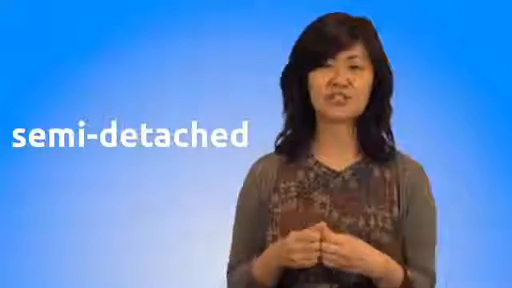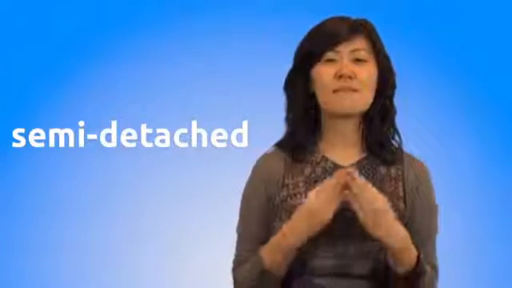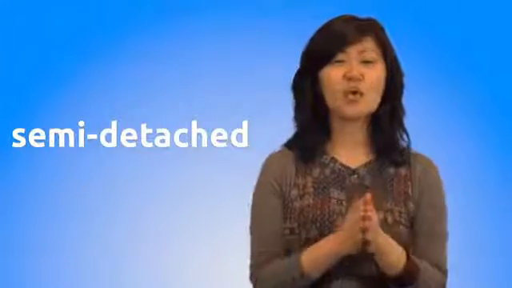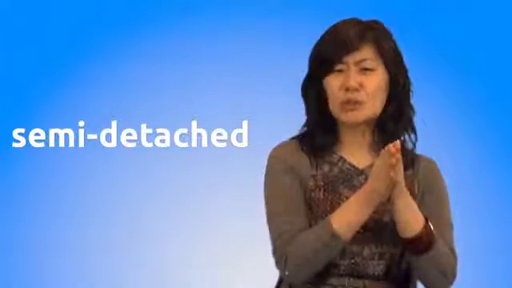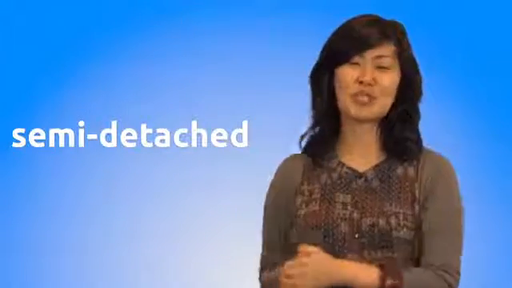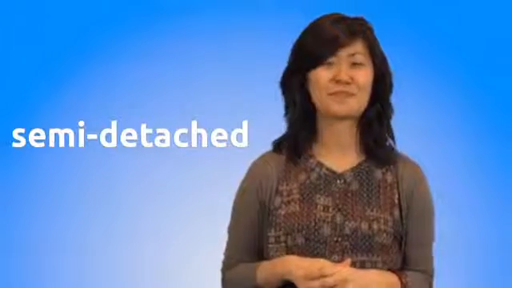The third piece of information about my house is that it's semi-detached. This means that my house shares a wall with another house. It's like my house is glued together to another one just beside it.